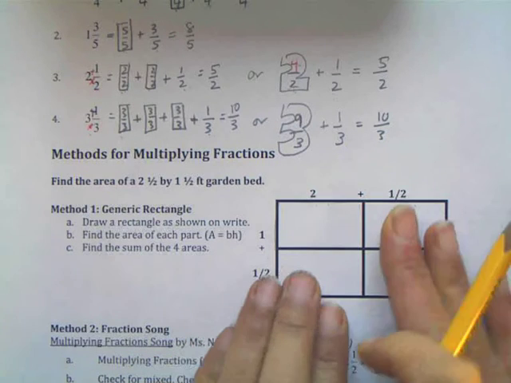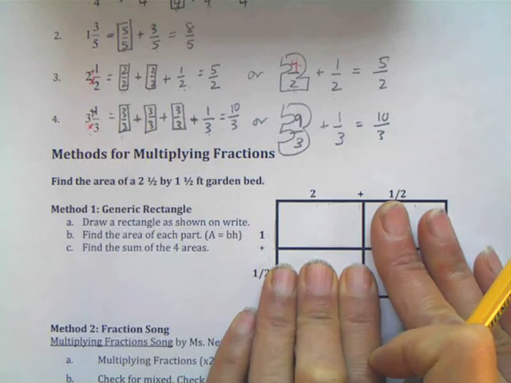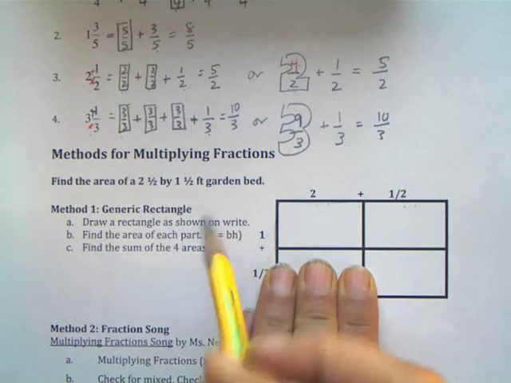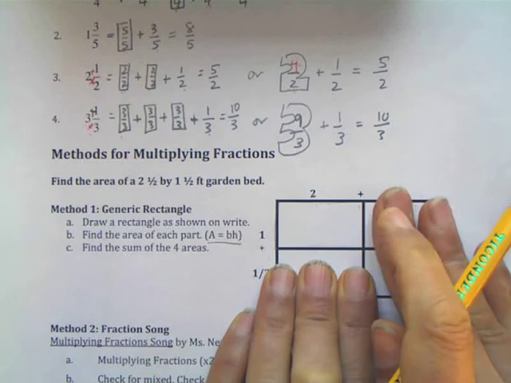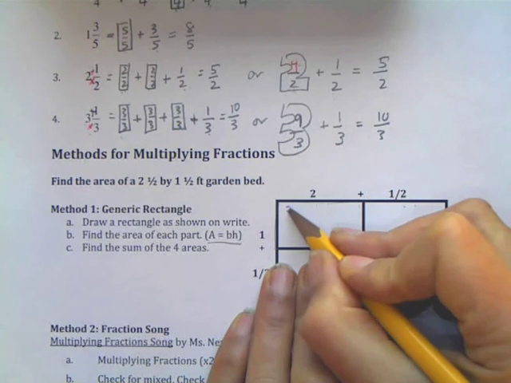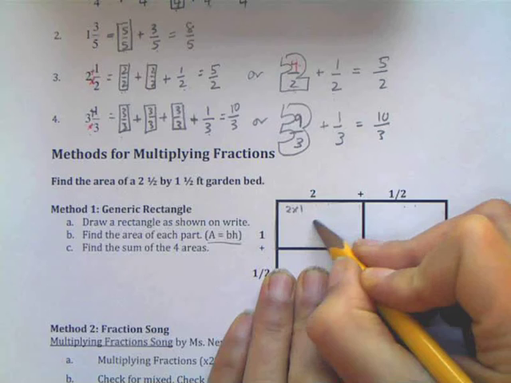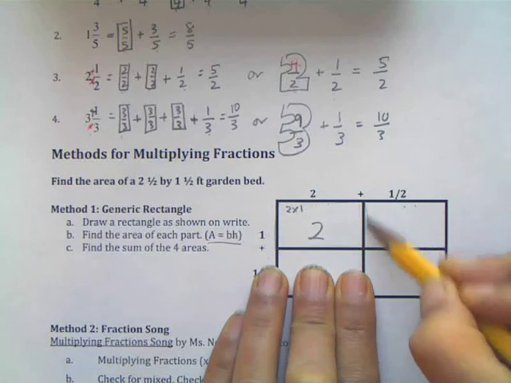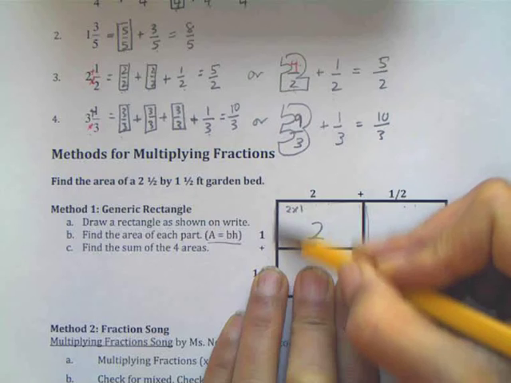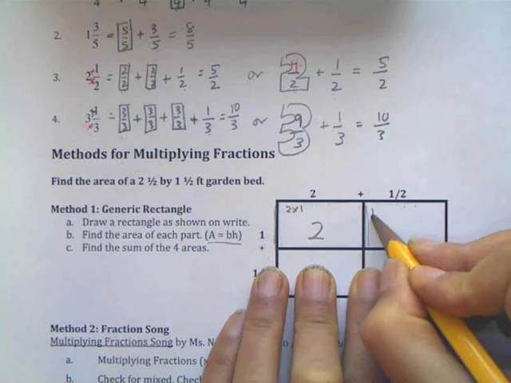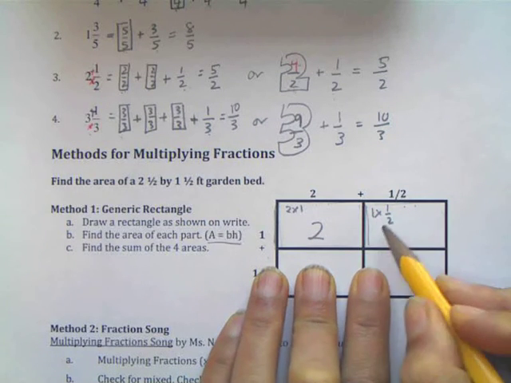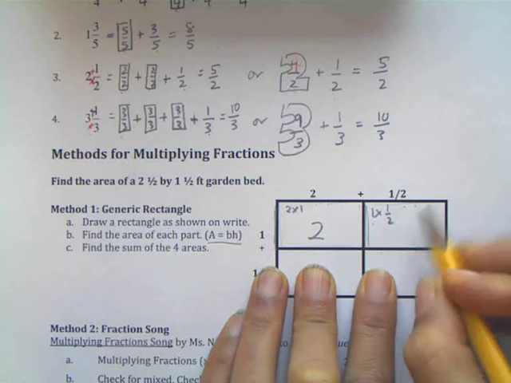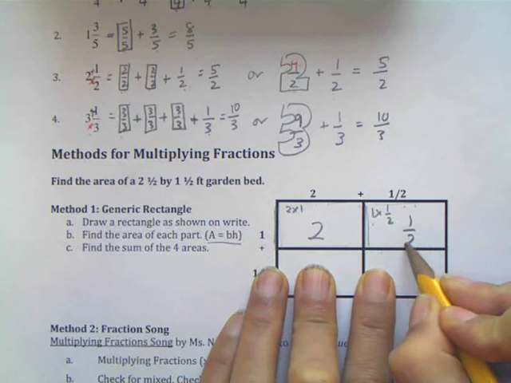So the area of this first piece is, this is a rectangle, and a rectangle's area formula is base times height. So this is 2 times 1, and that's 2. The second one, this is 1 times 1/2, and any number times 1 is itself, so this is 1/2.